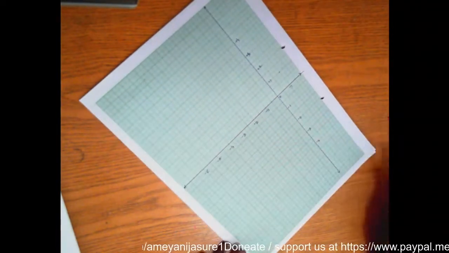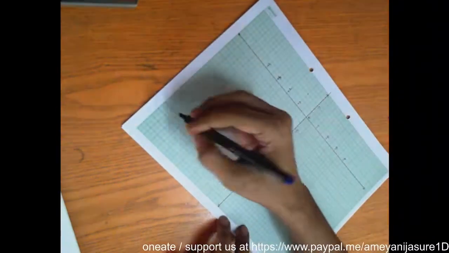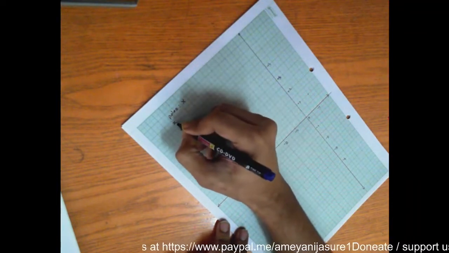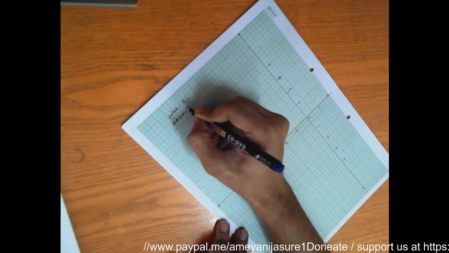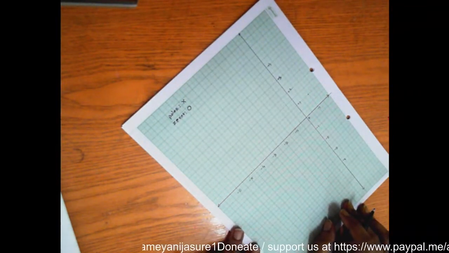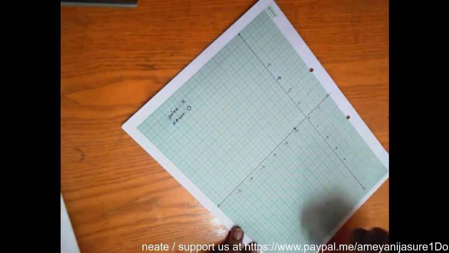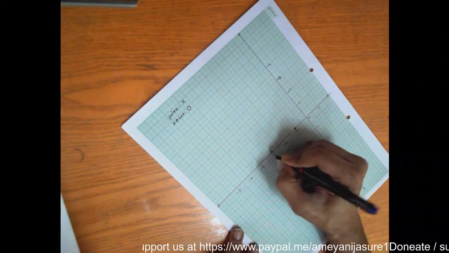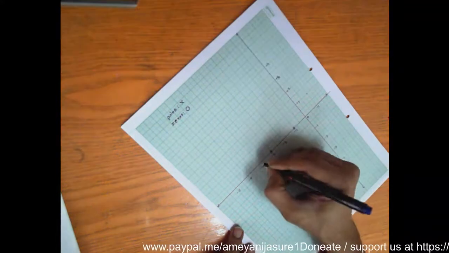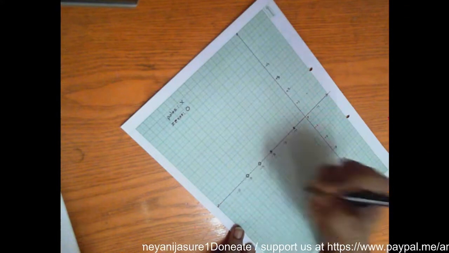Okay, so the first step is marking your poles and zeros. We will mark poles with X and zeros with a hollow circle. So first let's mark the poles, that is -1 and -3. At -1 I will do the marking, at -3 I will do the marking, and zeros are at -4 and -5. So at -4 I will have a circle, and at -5 I will have a circle.